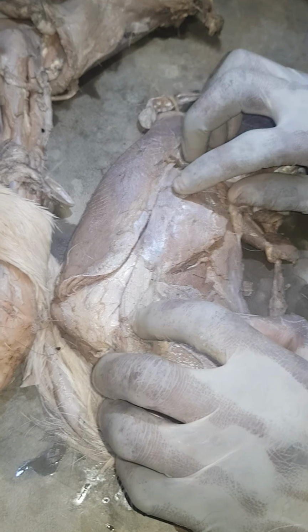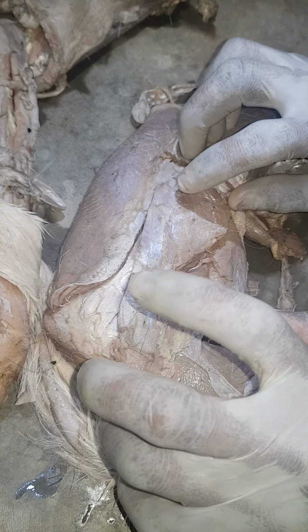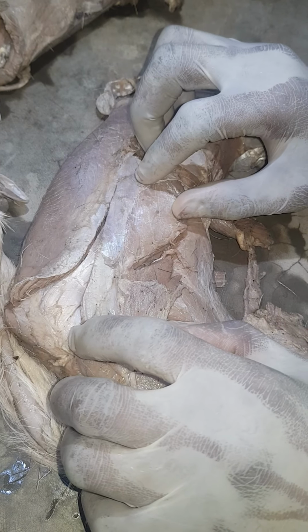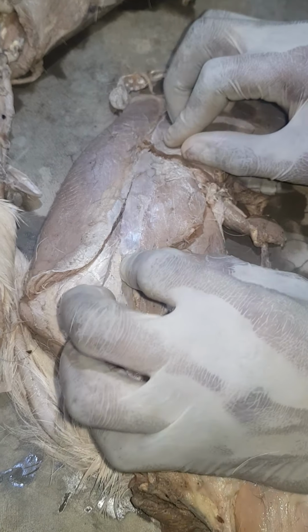The deltoideus muscle is innervated by the axillary nerve, and its main function is to flex the shoulder.